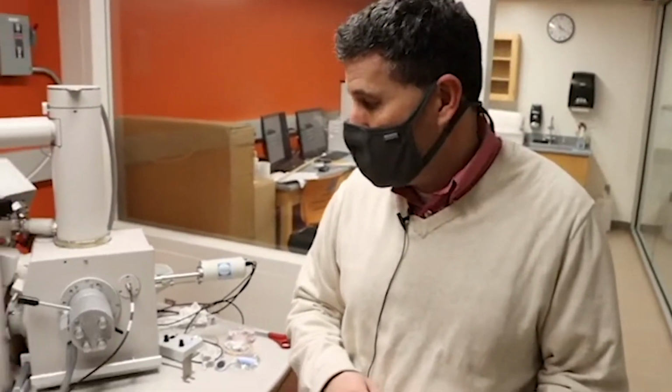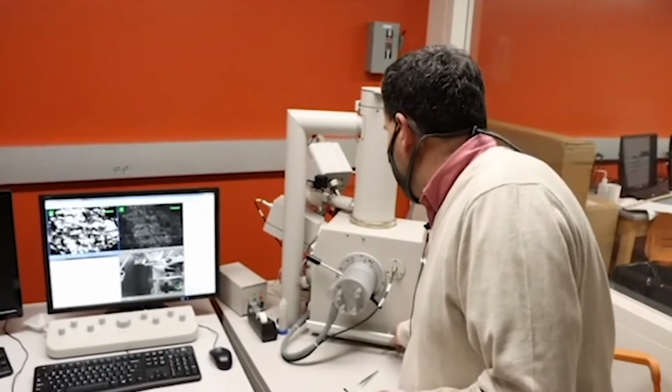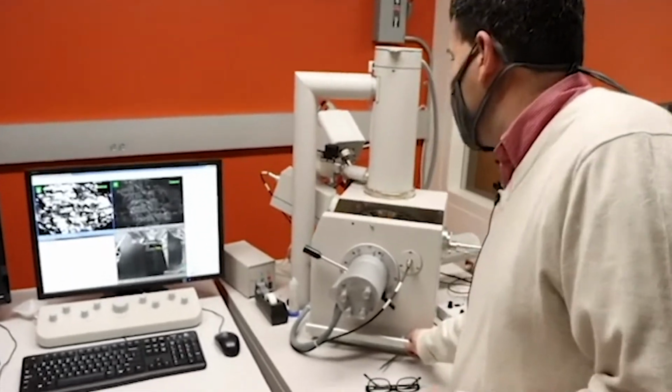Hi everybody, we're just down the hall from the materials lab in our microscopy room, and we have here two tools that we use all the time to characterize materials here at Weber State. The first one is a scanning electron microscope.